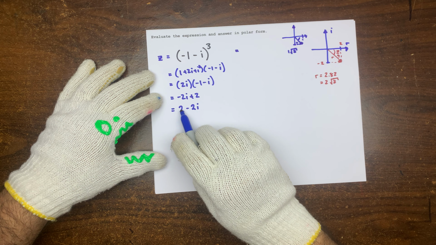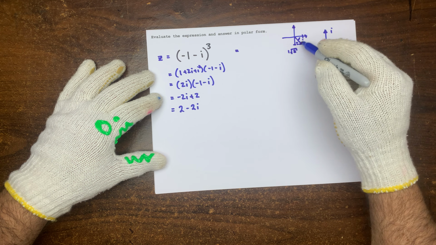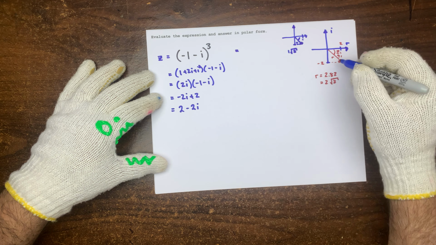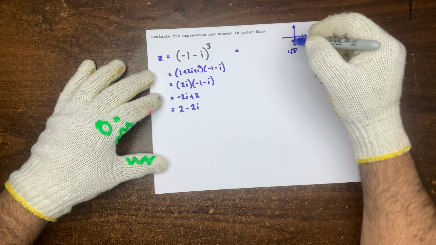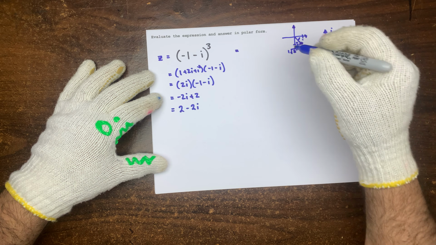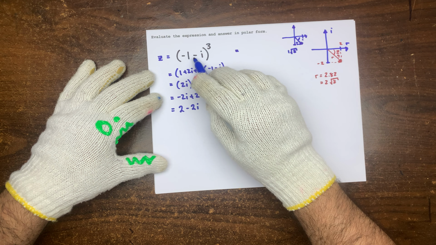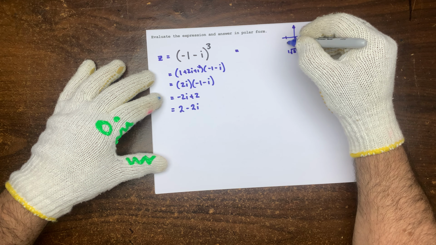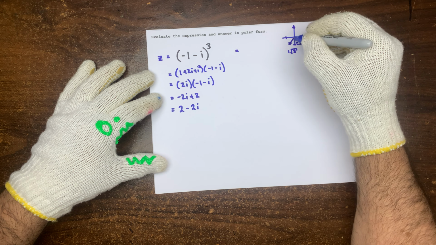See, it's +2. I was wondering, there's no way the angle has to change too. So actually, this is completely wrong. Oh no, that's my problem. This is the wrong one. This is -1, -i. So -1 is over here, and there's -i. So the vector is actually over here, and that makes sense.